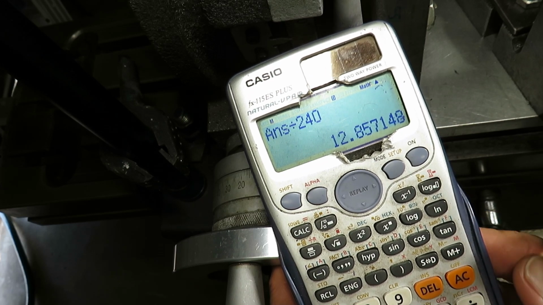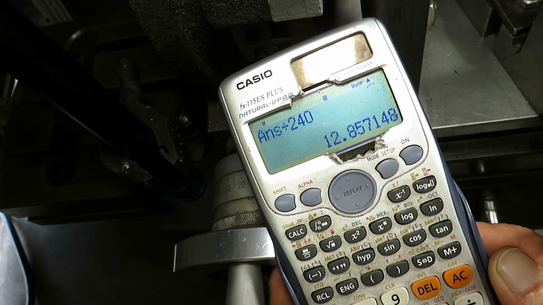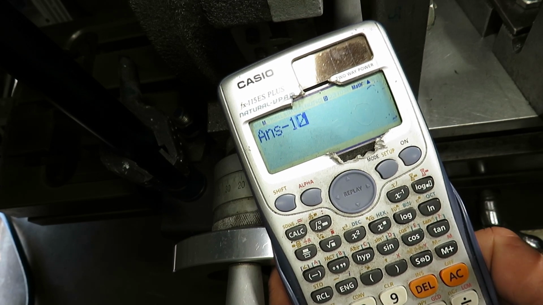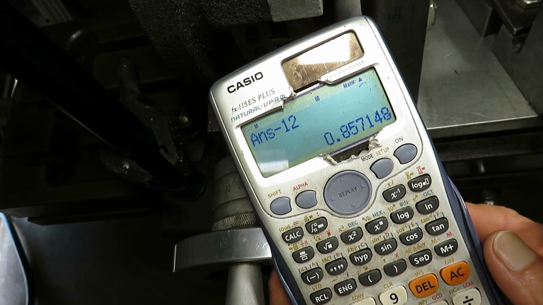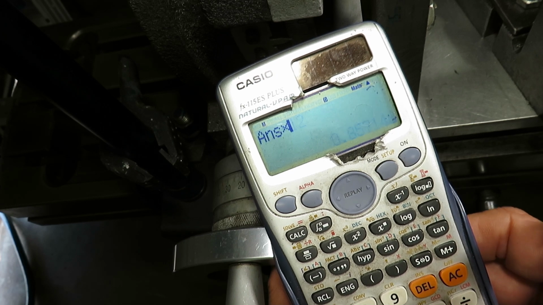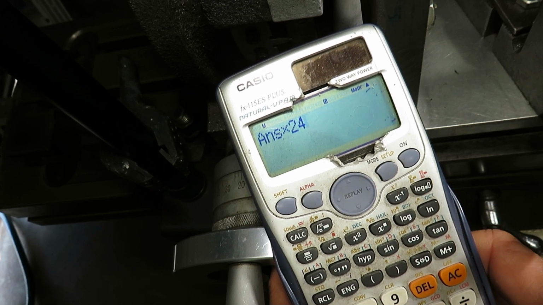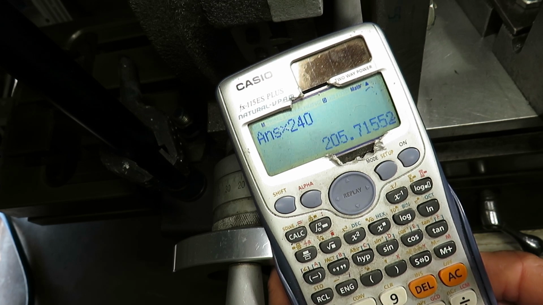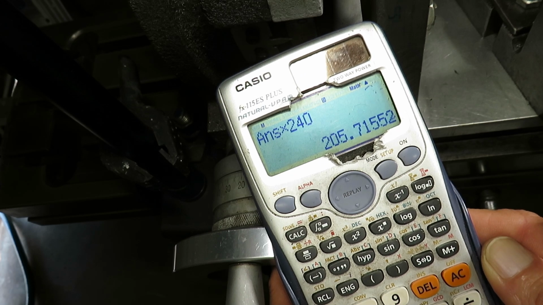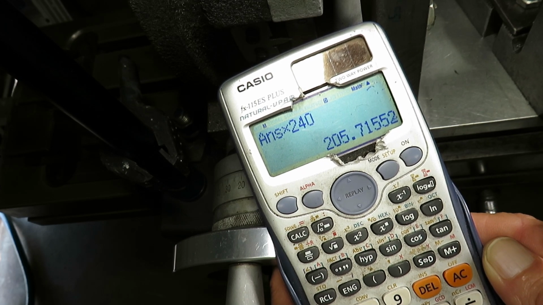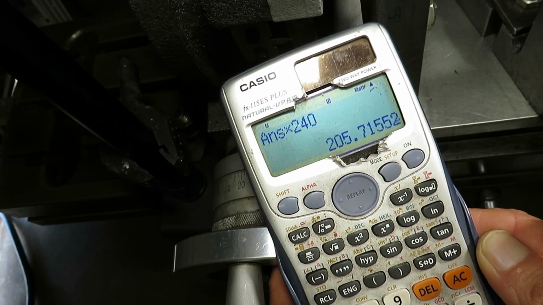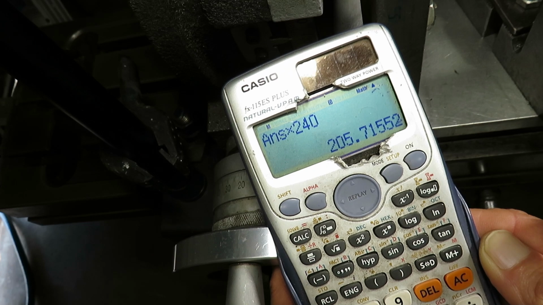And then for the 0.857, we're going to treat that differently. So let's get the 12 out of there by subtracting it. And we just have the 0.857. And you multiply that number by the 240 ticks on the dial. And that's how many ticks. 205.715 ticks. So 12 turns, 205.715 ticks.